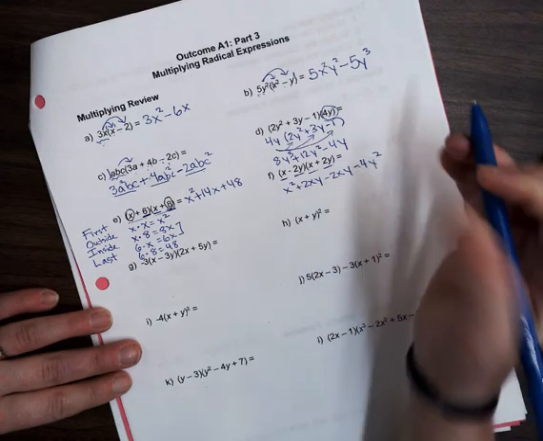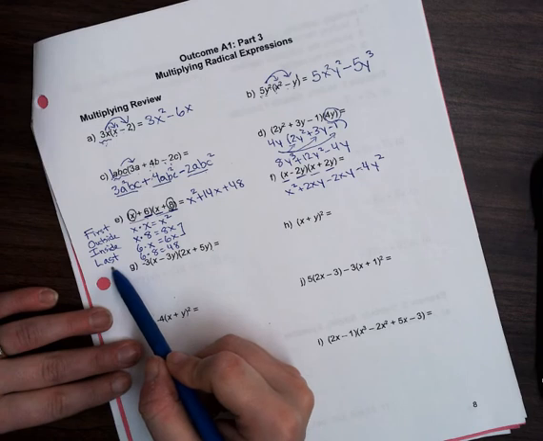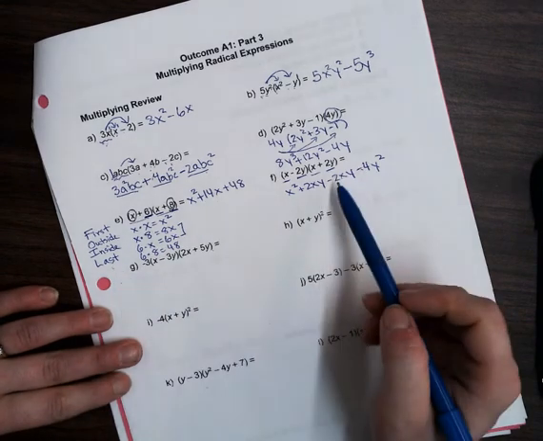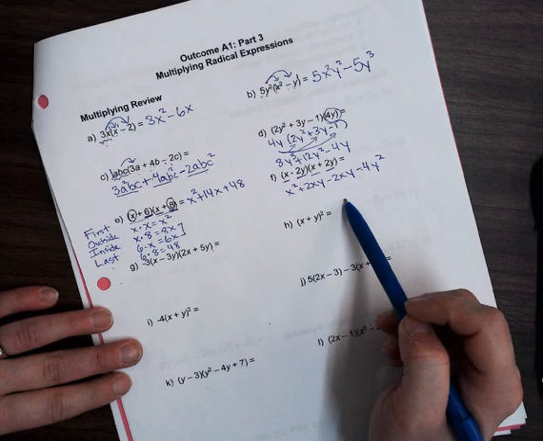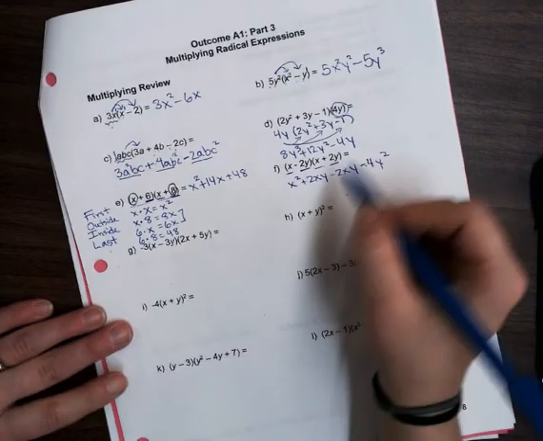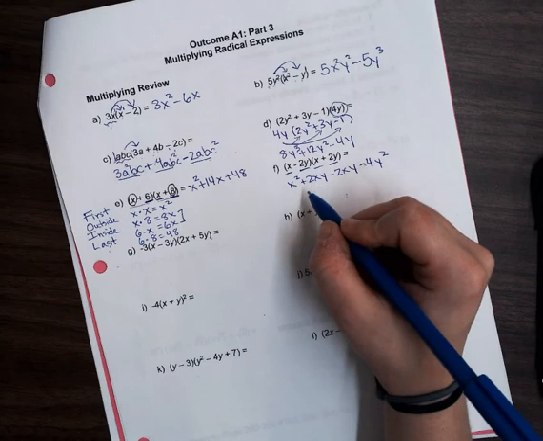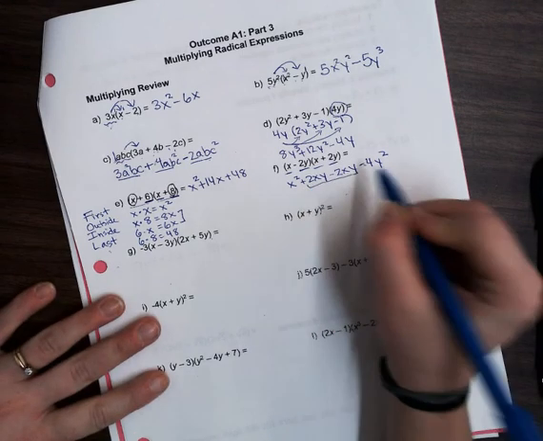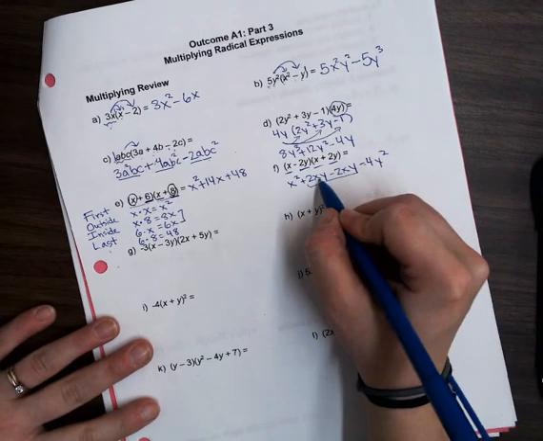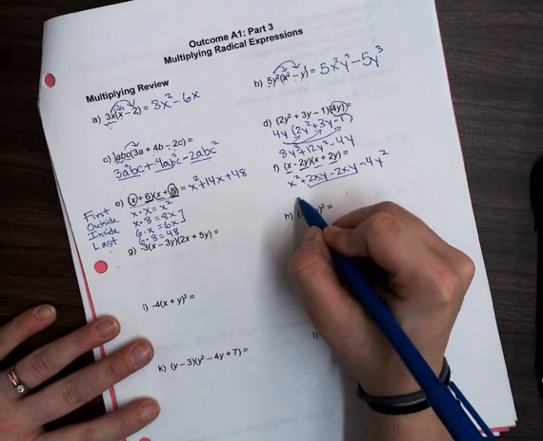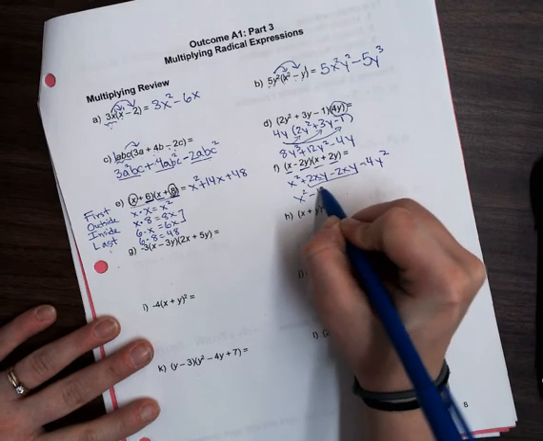If you need to use this process, definitely do so, but after a lot of practice you should be able to do it without having to do that extra step. Now don't forget to combine like terms, so in this case 2xy and negative 2xy are like terms because they have the same variables at the end, and they actually cancel out, so we get x squared minus 4y squared.